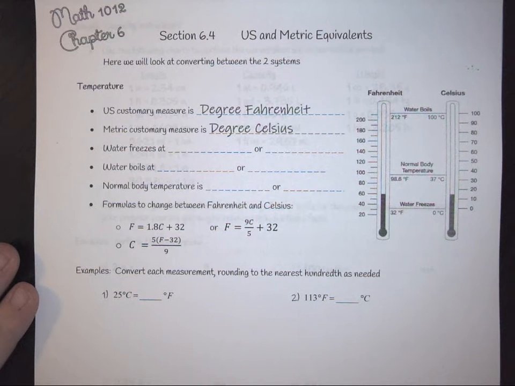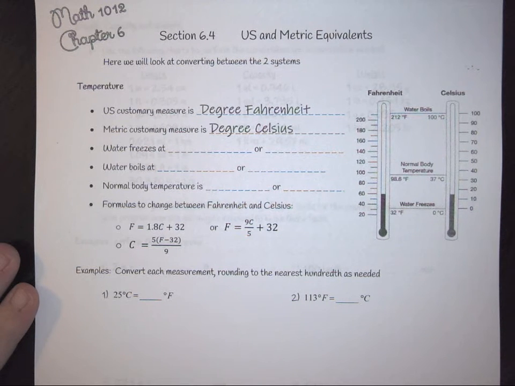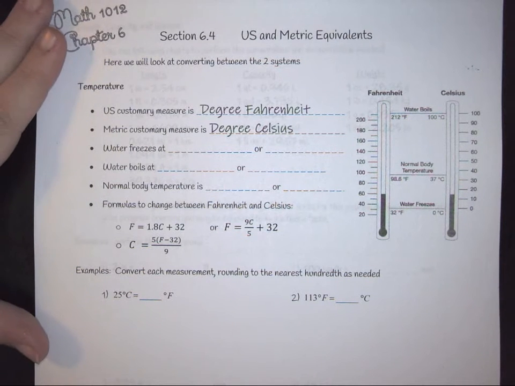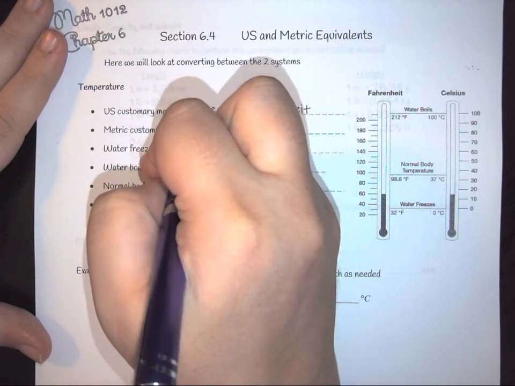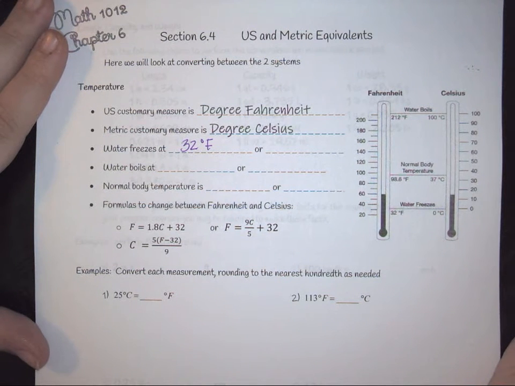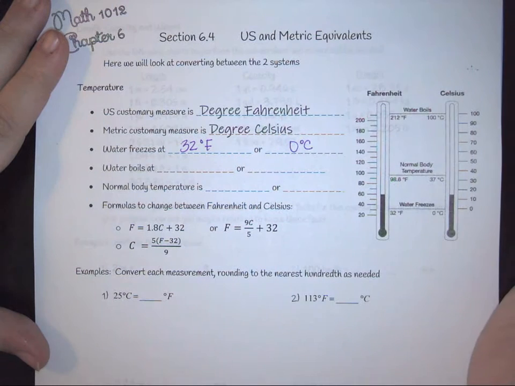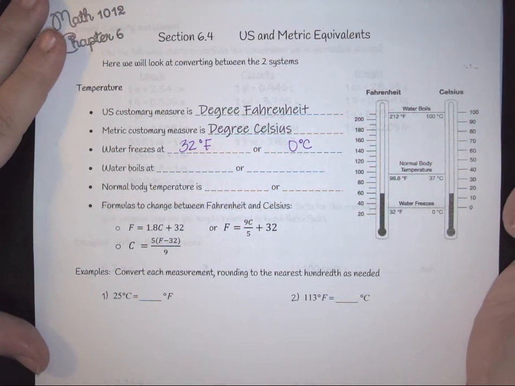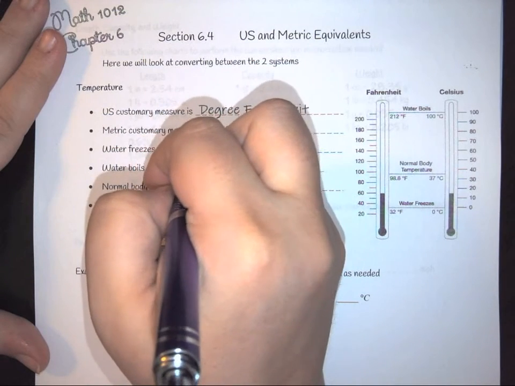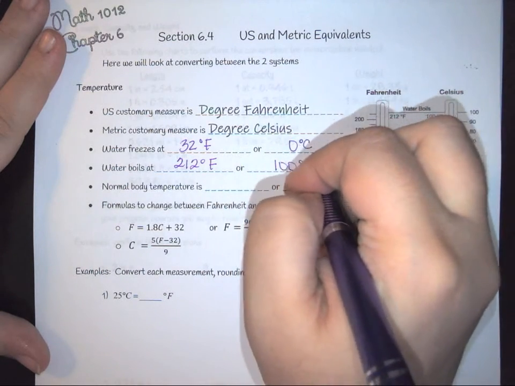So for example, in the US the measure is usually Fahrenheit, but in the metric system it would be Celsius. Therefore, when we think about things like water freezing, a US measurement would say that it freezes at 32 degrees Fahrenheit. However, for the Celsius system, that would be at 0 degrees Celsius. Now, we've got the same differences at water boiling. Water boils at 212 degrees Fahrenheit or 100 degrees Celsius.